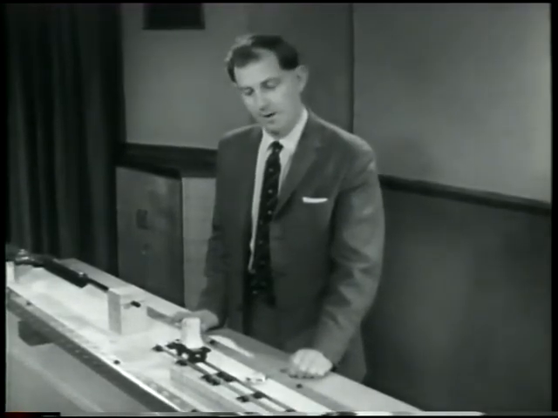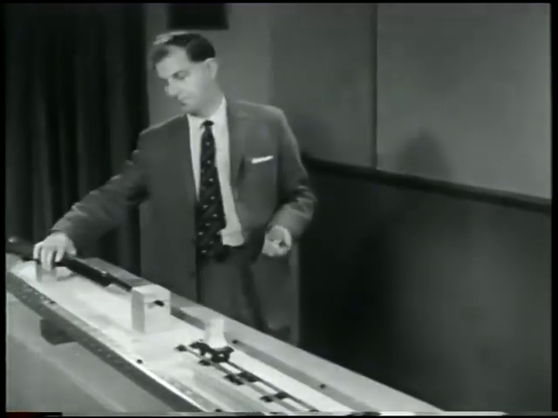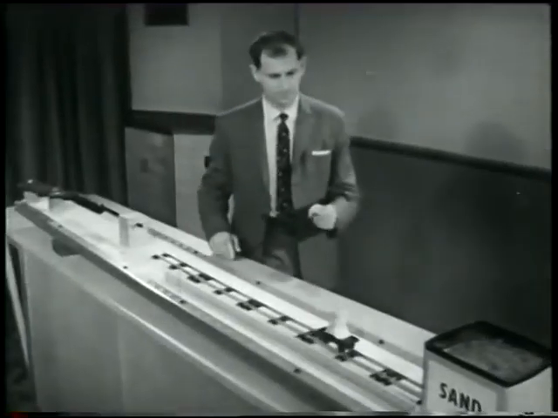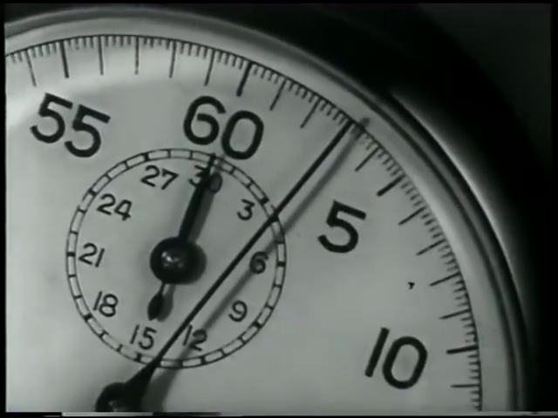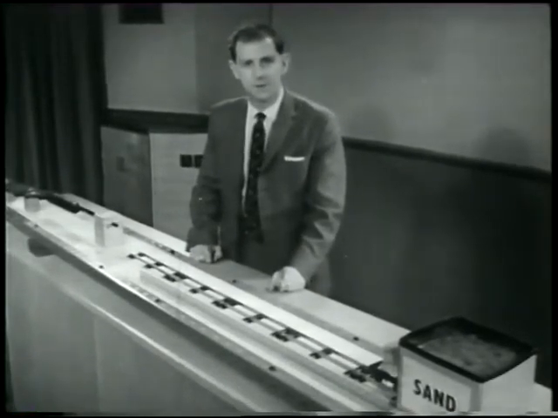This I'm going to do by timing it over 1 meter. 3 seconds. This particular experiment gives the velocity of the pellet as 150 meters per second. We might now confirm this result by direct measurement.